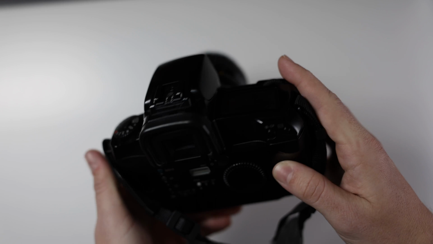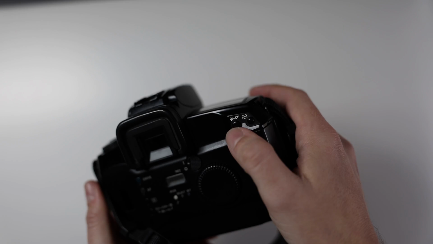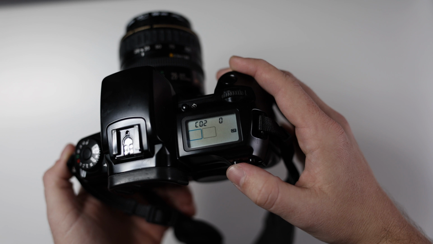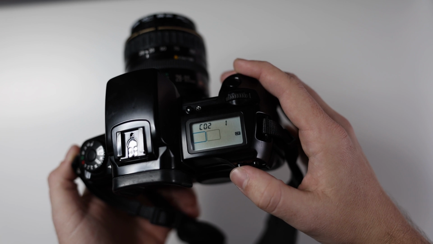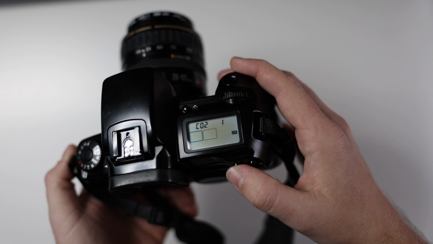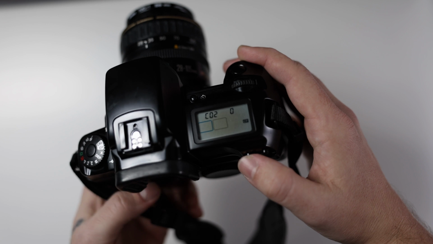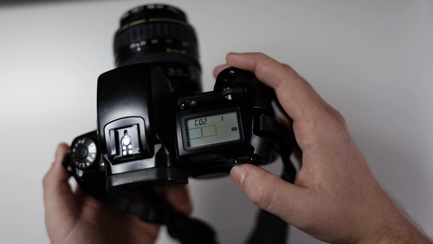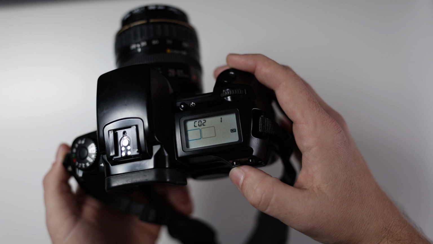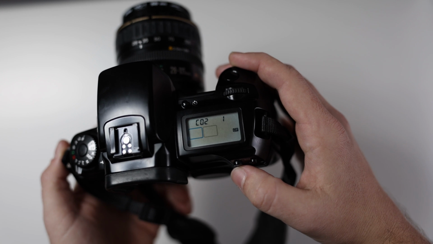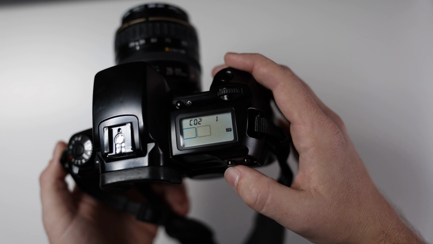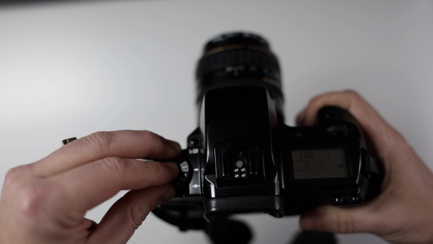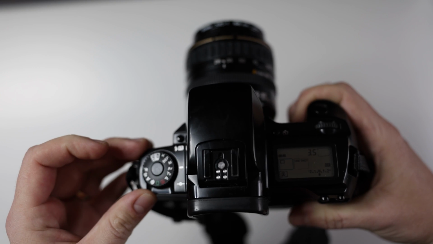If it's not, to toggle the choices, we use this left button up top here. When we click it, it changes the settings. So we have 0 and 1 to choose. 0 is rewinding the film all the way into the cartridge. 1 is leaving the film leader out. So that's what we set here. Custom function 2, setting to 1. And to get out, we just choose any other option over here.